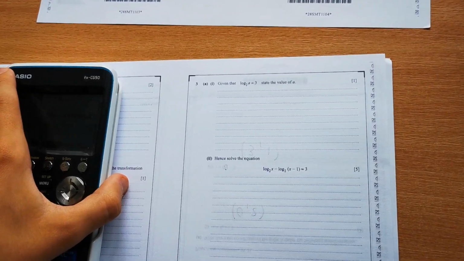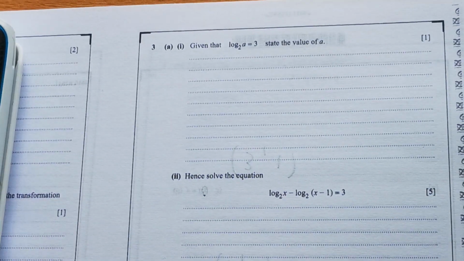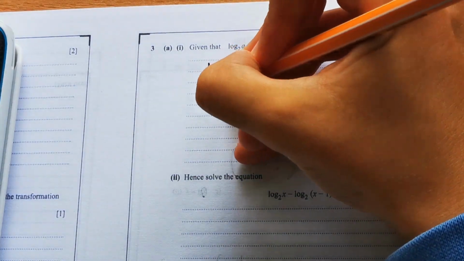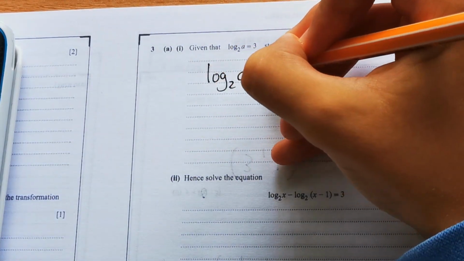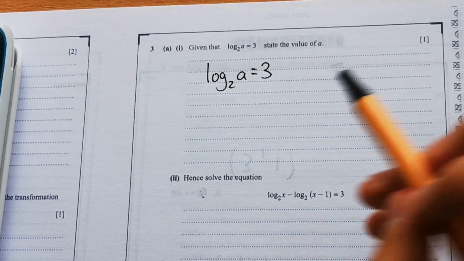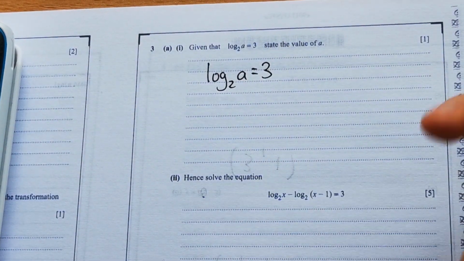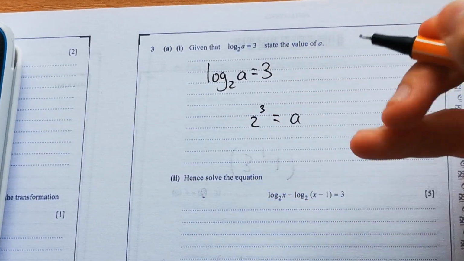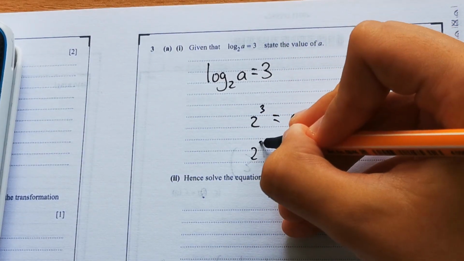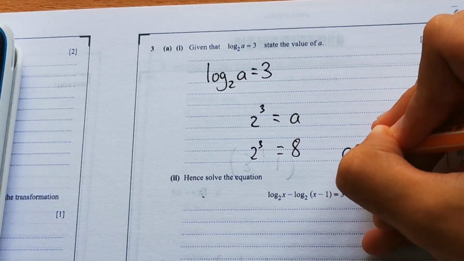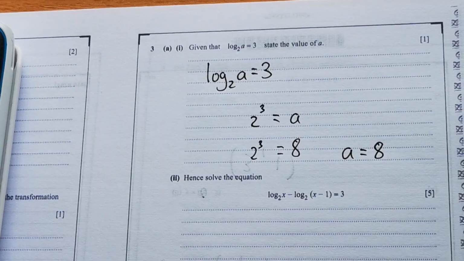Time for logs. Let's zoom in again. Question 3. Okay. Log base 2 of a is equal to 3. Now basically the rule of log is that to the power of that equals that. So let's rewrite this. 2 to the power 3 equals a, and we know that 2 to the power 3 equals 8. Therefore, a equals 8.